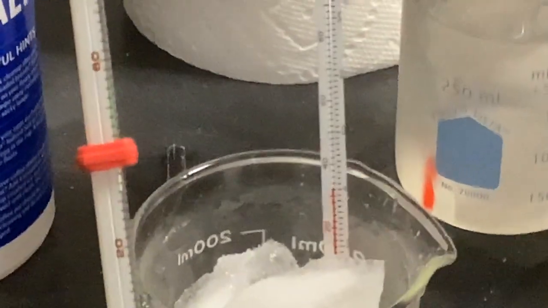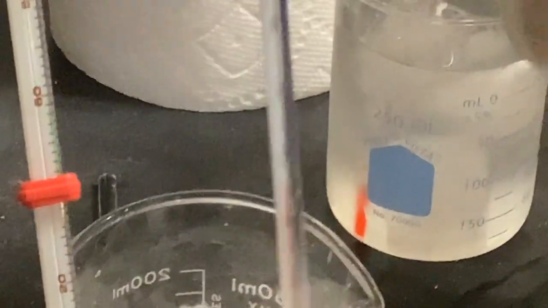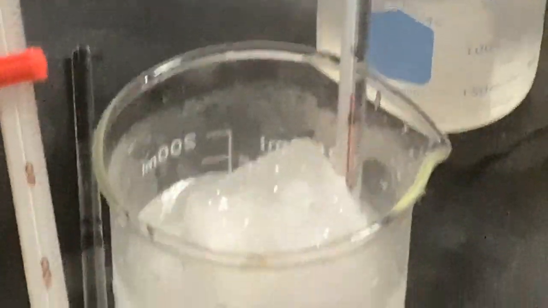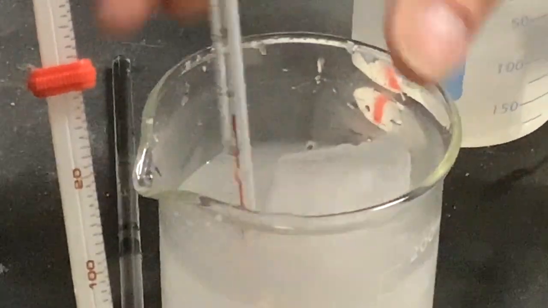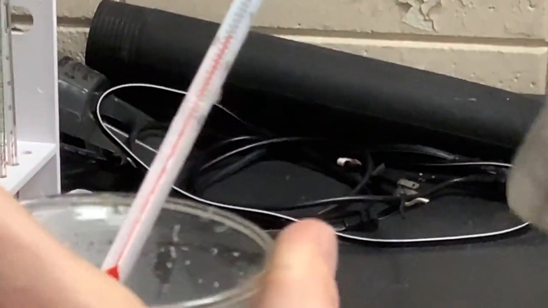Now I have a thermometer in this ice salt bath, and if you look, this beaker has condensation on the outside. This beaker, when we did this earlier, had condensation that then froze and had ice on the outside of it. And if you look, it's below 0. My temperature is minus 4 degrees in this ice salt bath.